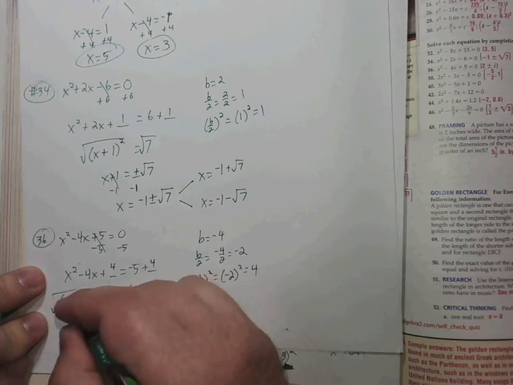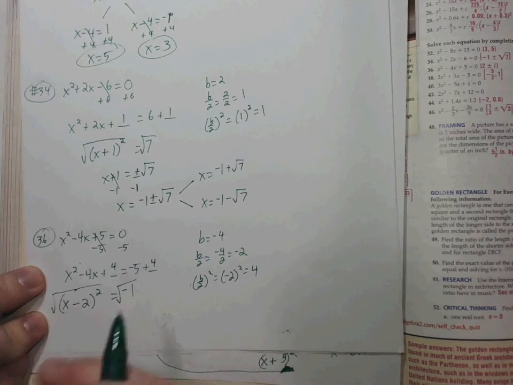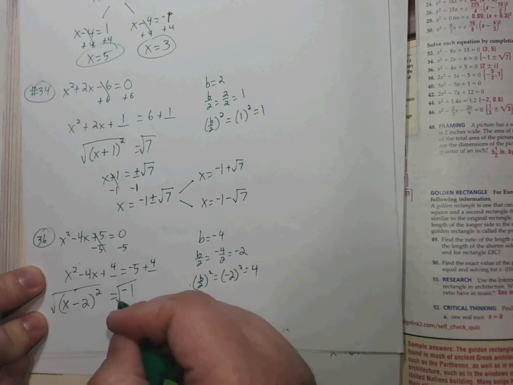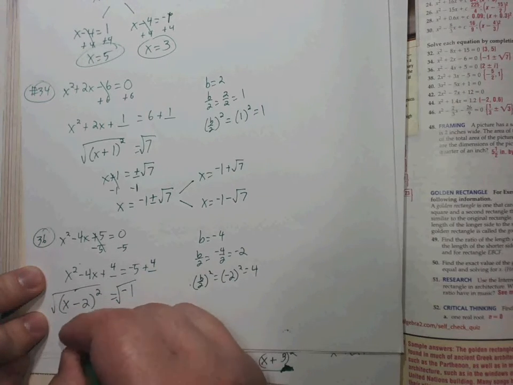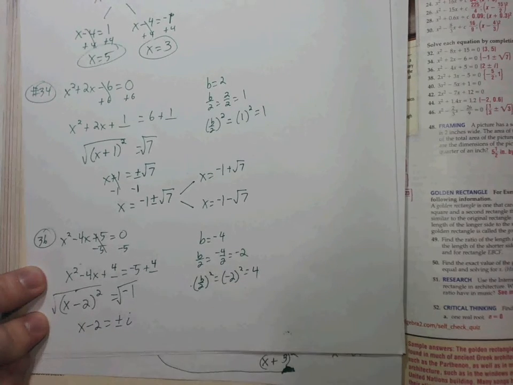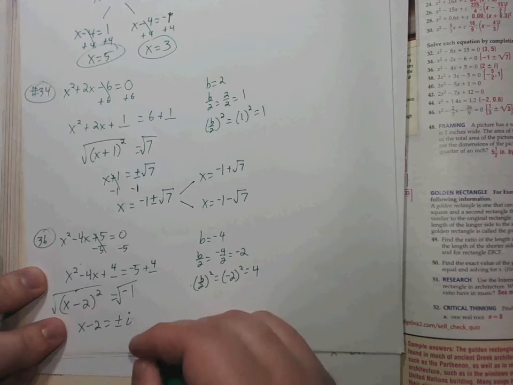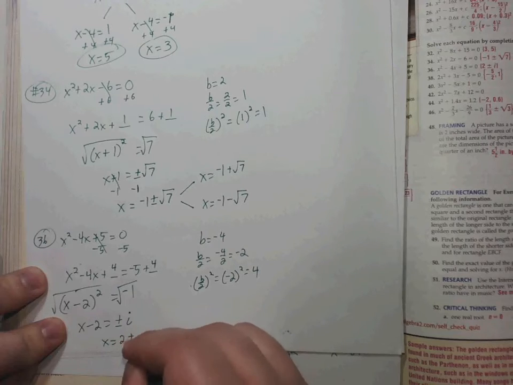And then we take the square root of both sides. Square root of a negative number. It's imaginary. Remember, the square root of negative 1 is i. So that becomes x minus 2 equals plus or minus i. So that becomes then x equals, you add the 2 to both sides, 2 plus or minus i.